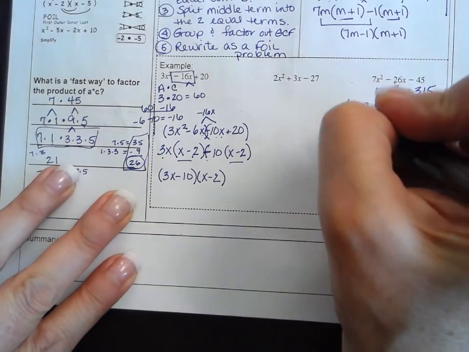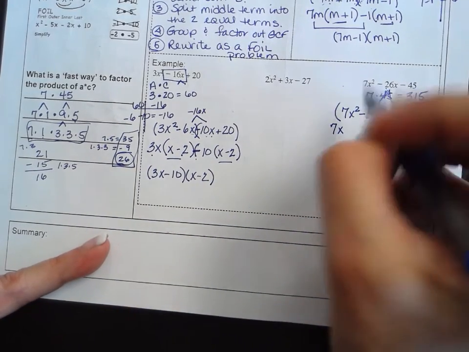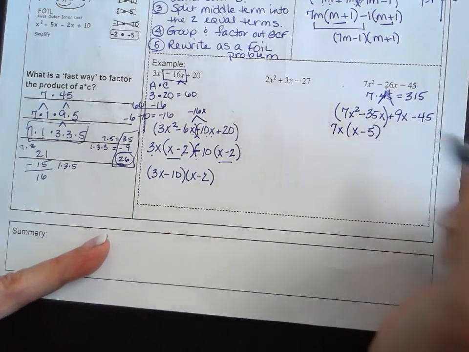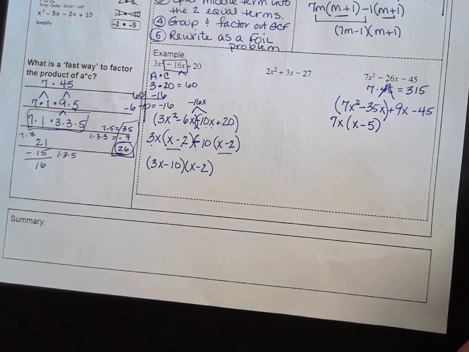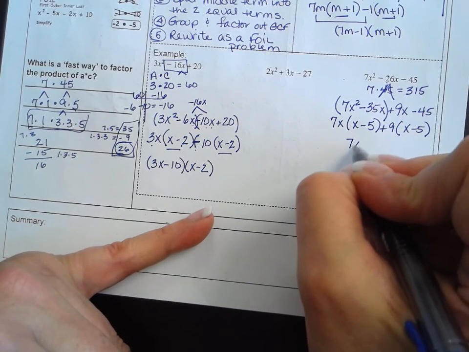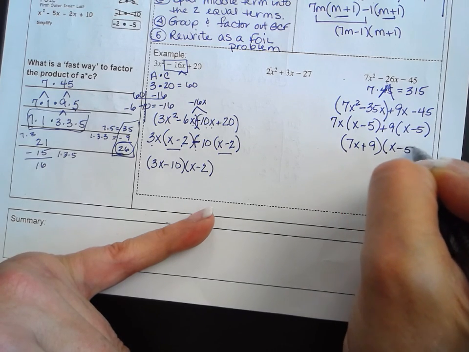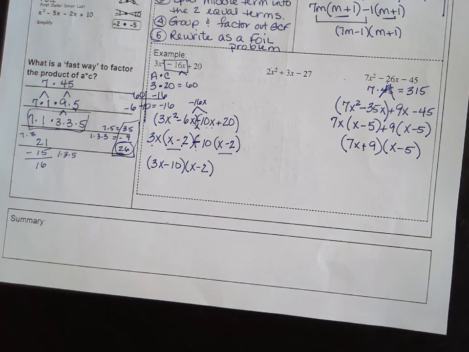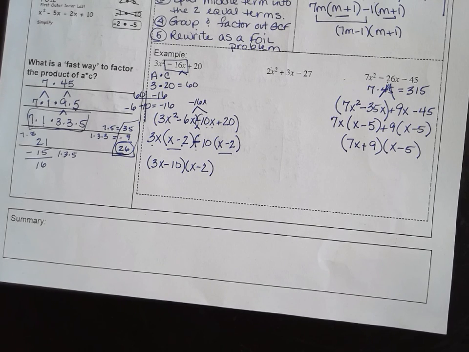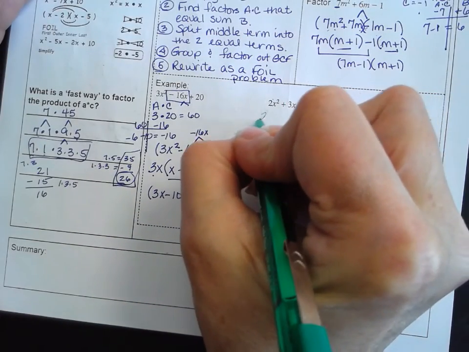All right, so let's factor out. What am I going to factor out of the first one? 7x, perfect. x minus 5. And I have x minus 5. And what am I going to factor out of the second one? 9. x minus 5. And so I can rewrite it as 7x plus 9 times x minus 5. Good? Okay. Let's look at the next one.